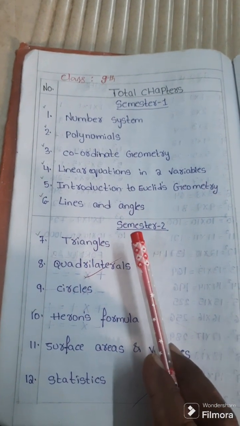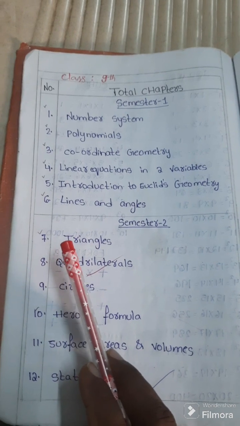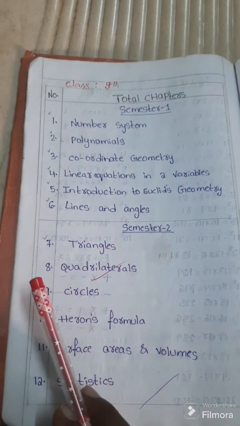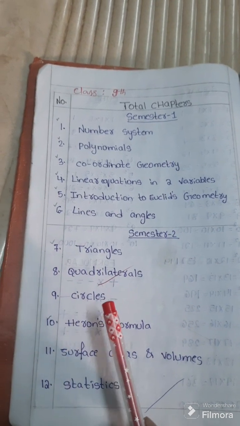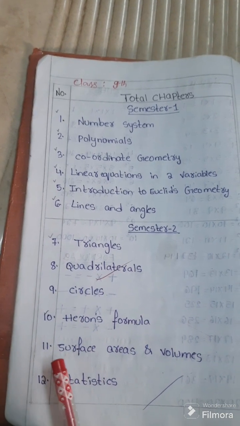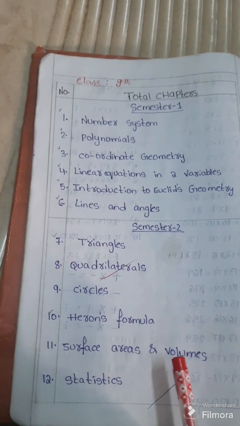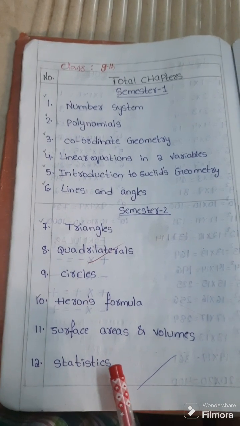Now the second semester. In semester 2, the seventh chapter is triangles, the eighth is quadrilaterals, the ninth is circles, the 10th is Heron's formula, the 11th is surface areas and volumes, and the 12th is statistics.